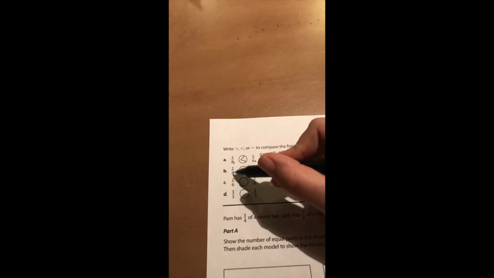Here, both the denominator and the numerator are different. So drawing a picture would be helpful in solving this. When you draw your pictures, they have to be the same size and the same shape in order to compare the fractions. So this shape is going to be broken up into fourths, and this shape is going to be broken up into a half.